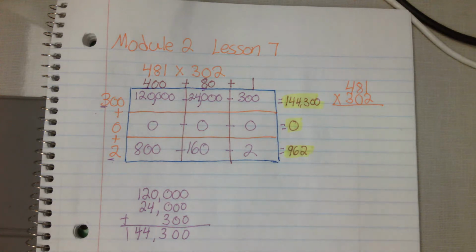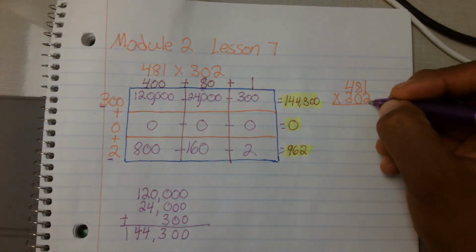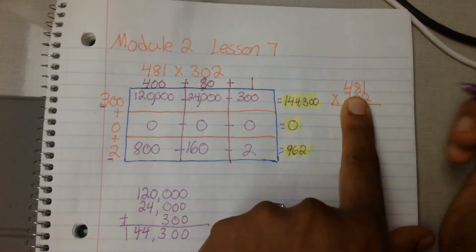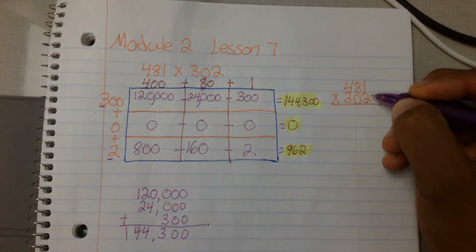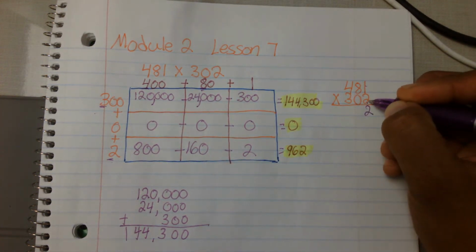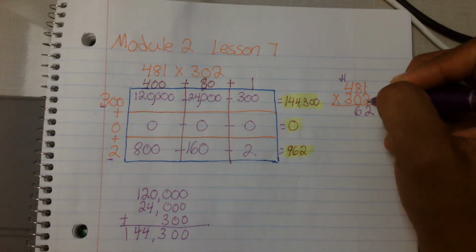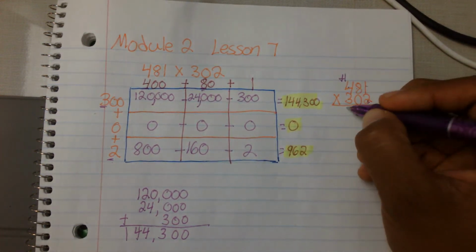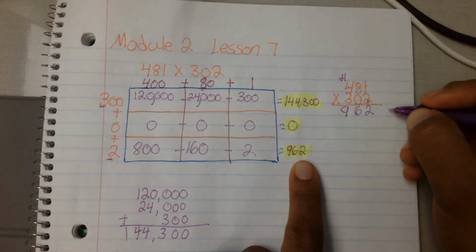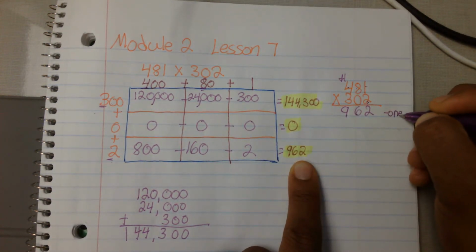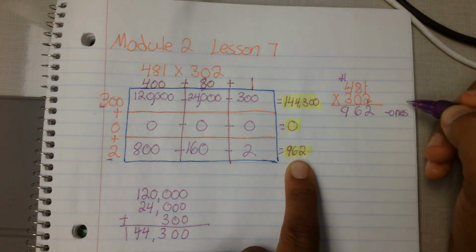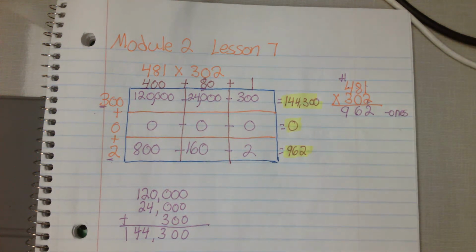So again, we're going to start with our ones. And we're going to forget our 3 and our 0 for right now. So we're just going to do our ones place. 2 times 1 is 2. 2 times 8 is 16, regroup the 1. 2 times 4 is 8 plus 1 is 9. And you should see down here, right? This is our ones place, 962. So they check out. They're the same number there.